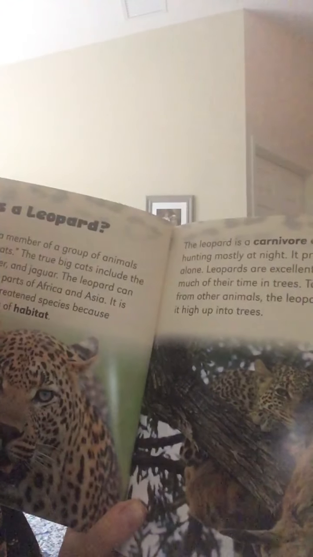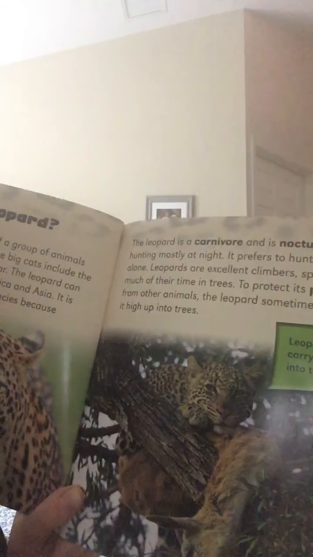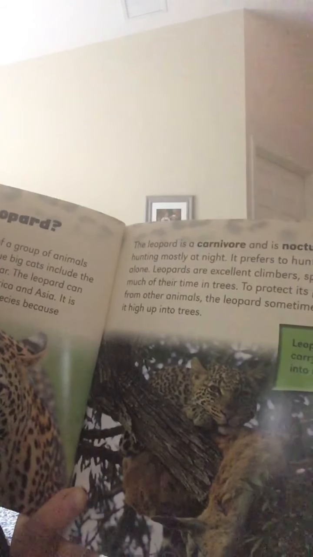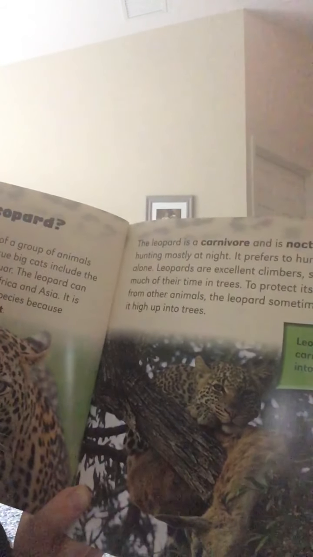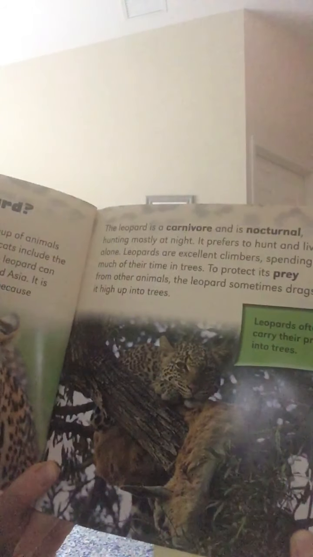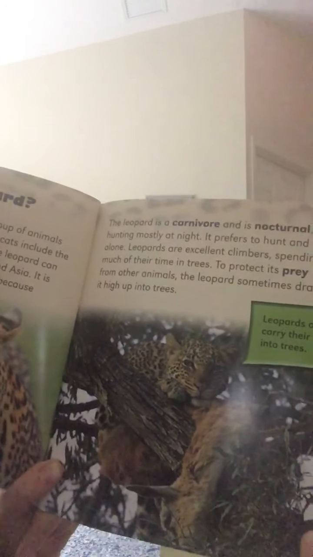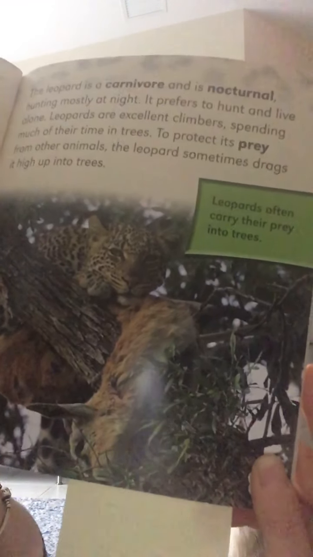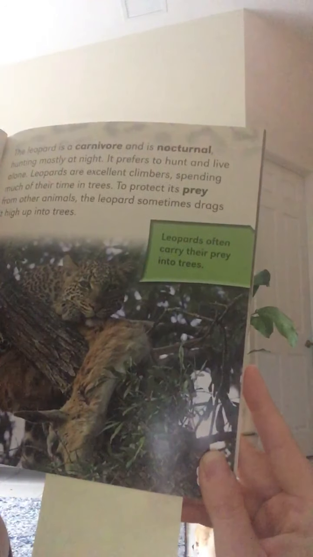The leopard is a carnivore and is nocturnal, hunting mostly at night. It prefers to hunt and live alone. Leopards are excellent climbers, spending much of their time in trees. To protect its prey from other animals, the leopard sometimes drags it high up into trees. And you can see on the picture, the leopard is sitting on the branch with its prey. Pretty cool.